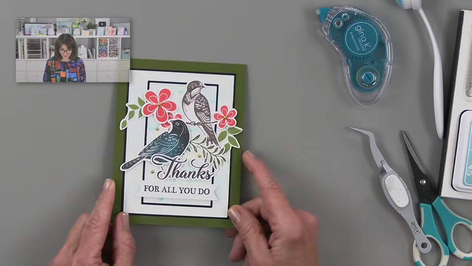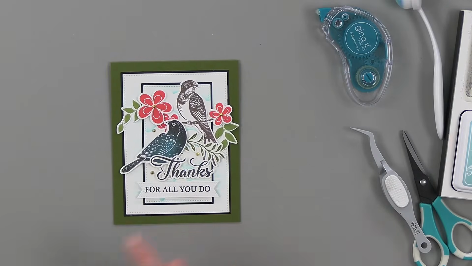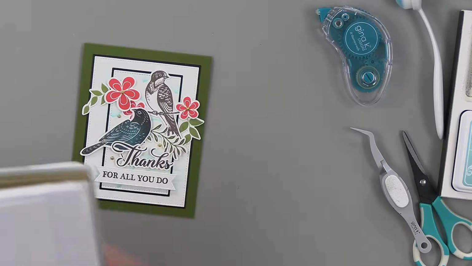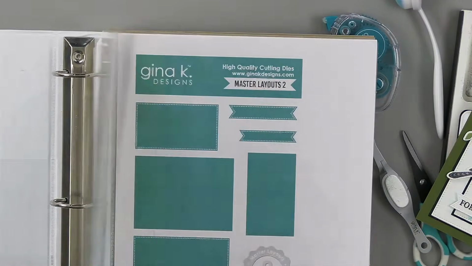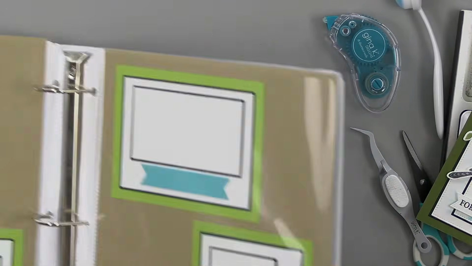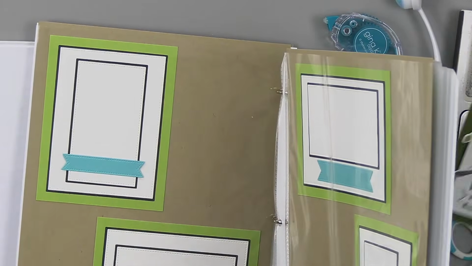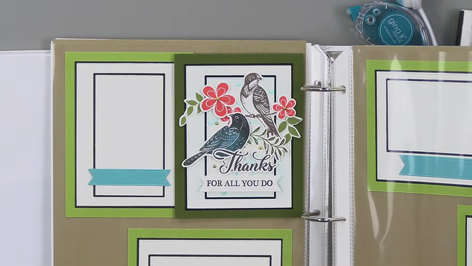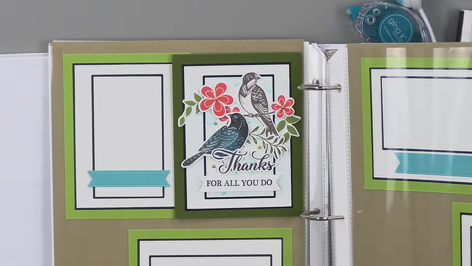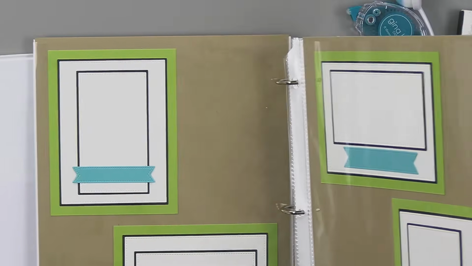All right, so there's my first card, just using that simple layout, and we'll take a look at the layout again. Just using this simple layout, we turned that into that. Fun, right? Love. Okay.